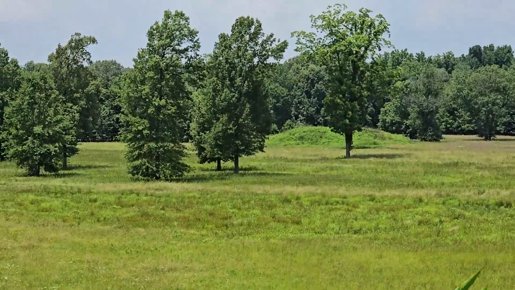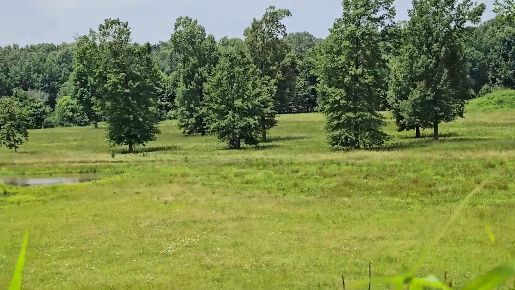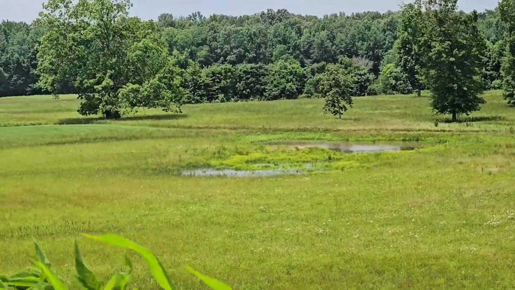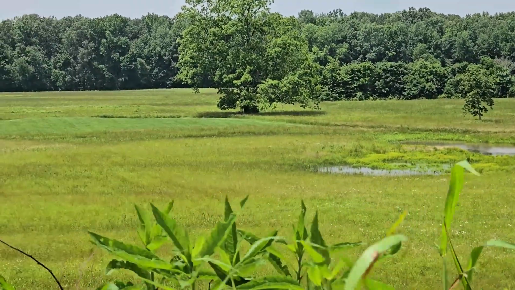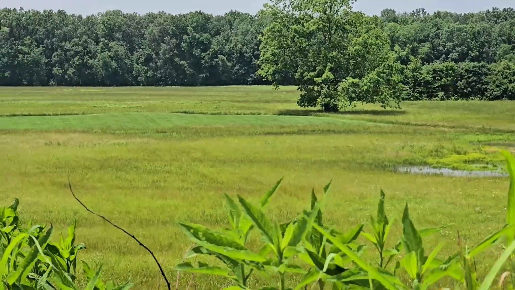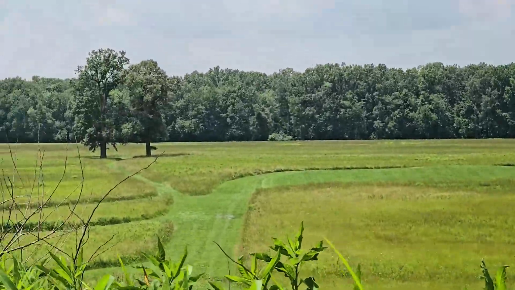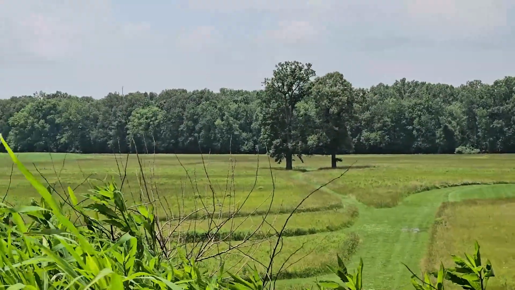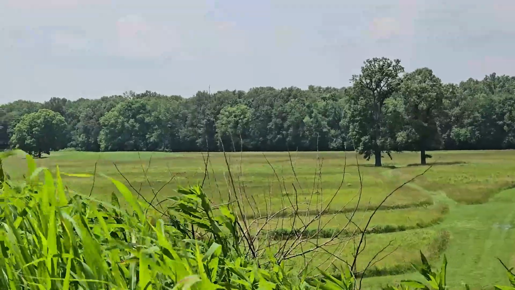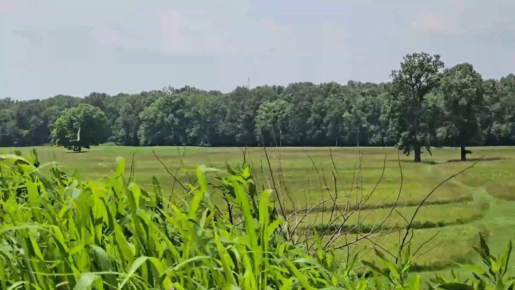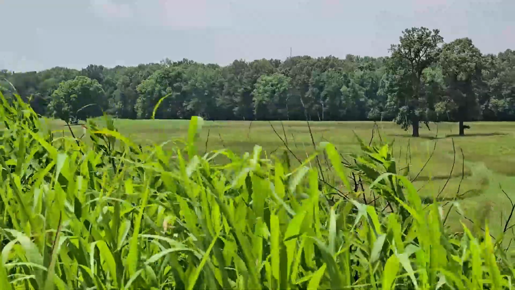I believe this is Mound E. And then if we come over just a little this way, we see Mound C. And then back in the distance there, that mound area is Mound F, I do believe.